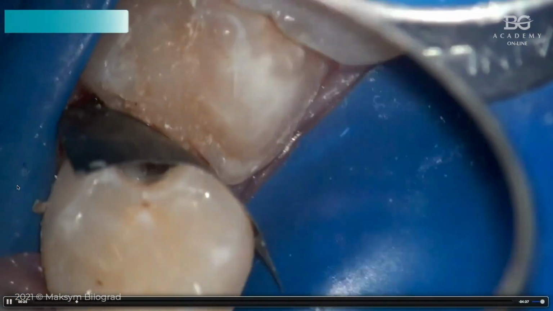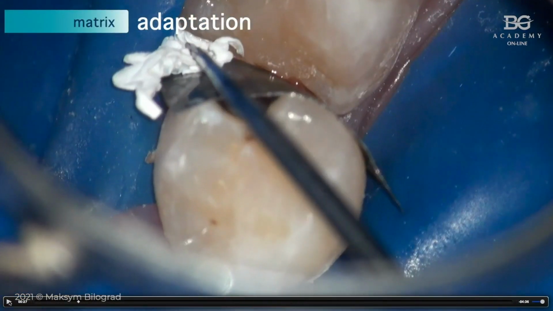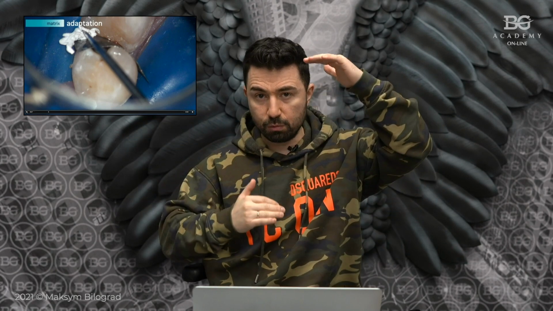Another thing that I would like to point your attention to is the matrix. I tried many standard matrices and they were inefficient because the level of soft tissues from the vestibular and lingual sides was way higher than from the distal. The difference was huge.